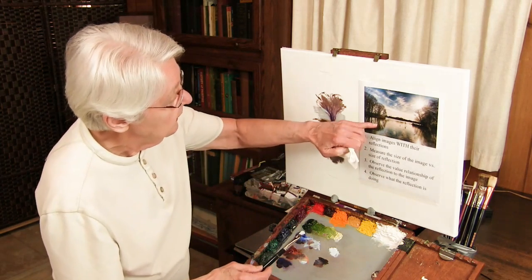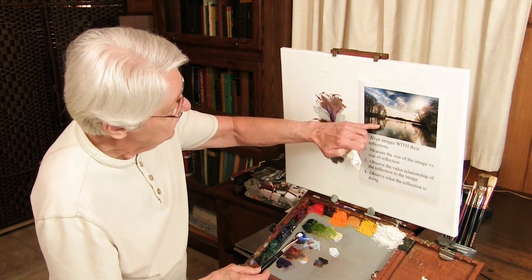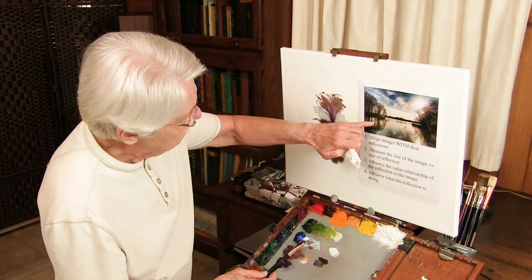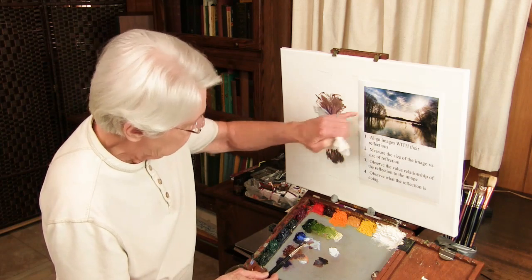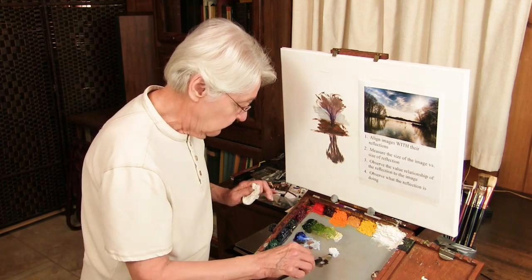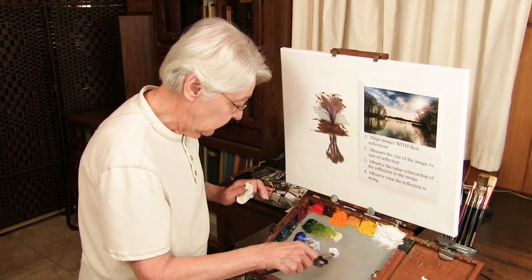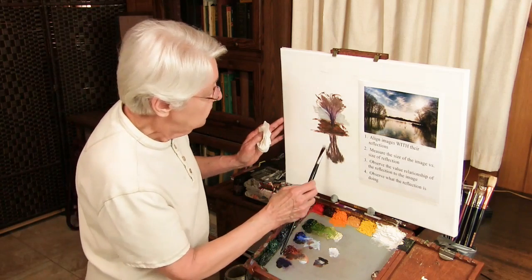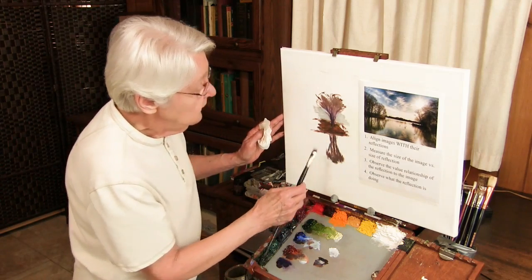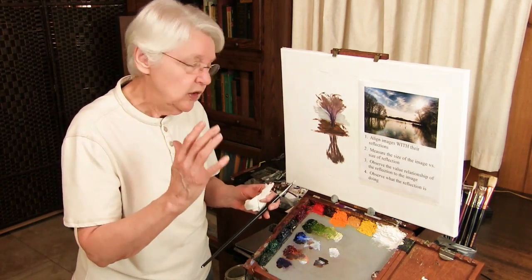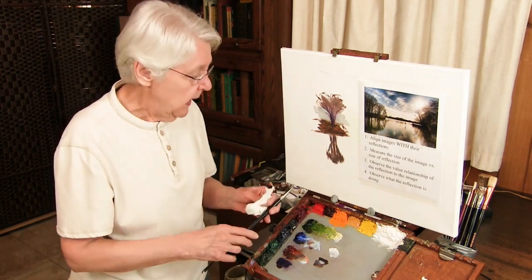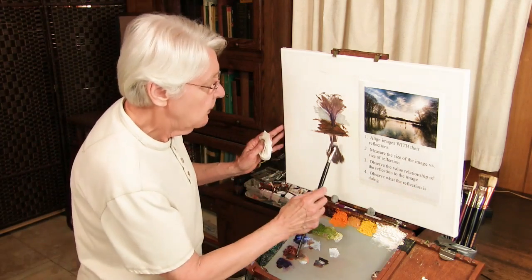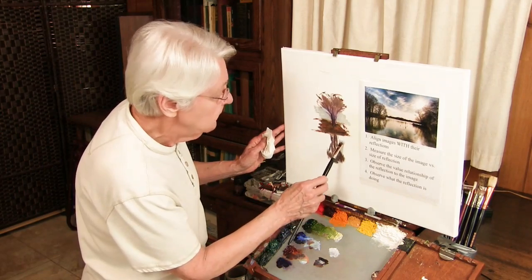Now what am I seeing here? Yes, that value relationship is very close. The value relationship is very much like the value relationship I'm seeing there. That's what I've got to look for, because if I make that value relationship different, it's not going to feel like a reflection. So I'll just throw those values in. But now begin to ask the next question. Observe what the reflection is doing. Now, I'll put some of these colors in.